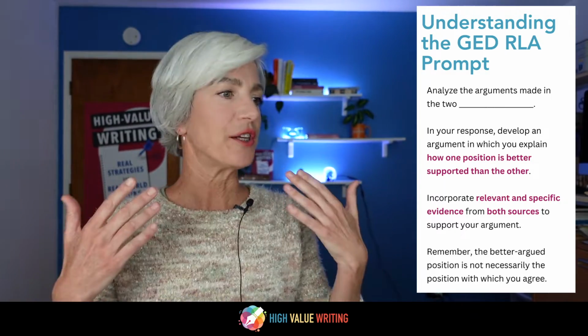So analyze the 2 arguments. They're going to give you 2 things to read. They want you to study, oh, what argument are they both making? And then say your essay is not which argument is better, which argument is right, which argument do I agree with. None of that is what you're supposed to talk about. You don't need to cover those things.